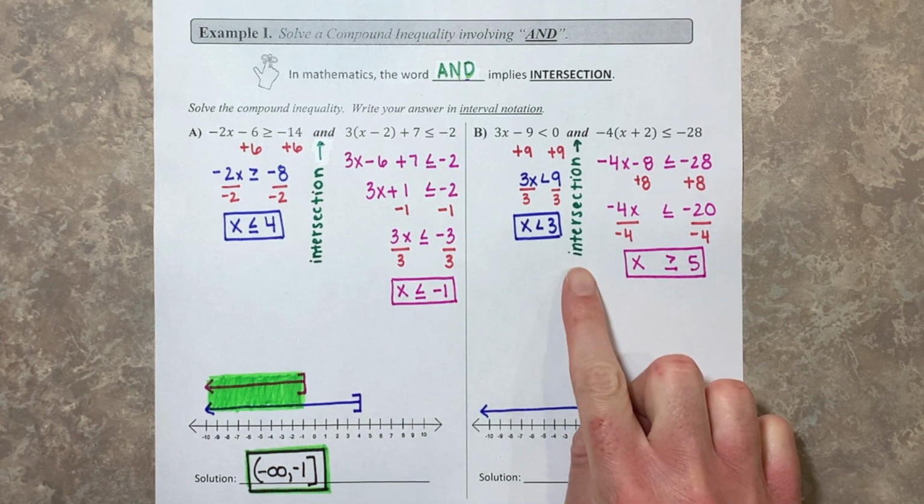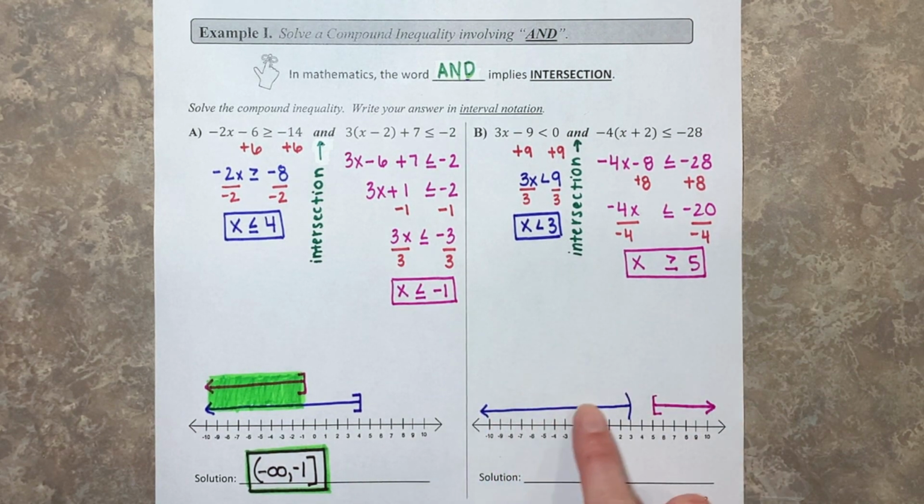Now for the intersection, we're looking, what do these sets have in common? Where do they intersect? Or in other words, where do they overlap? These sets have nothing in common. There's no overlap, so for our solution here, I've written empty set.